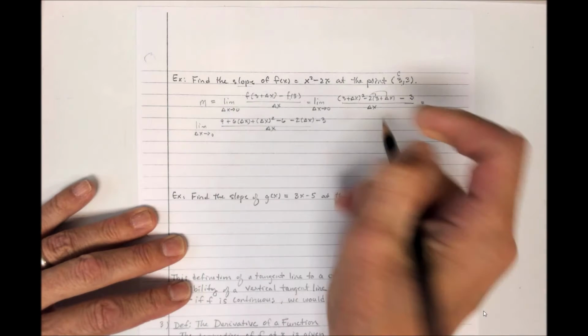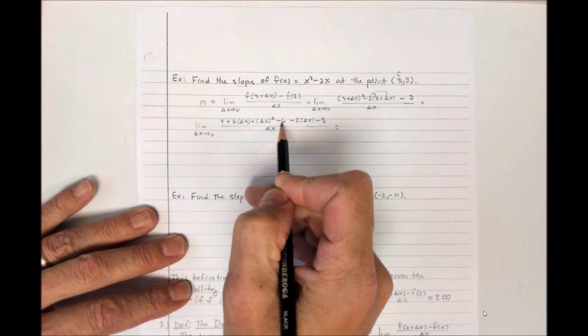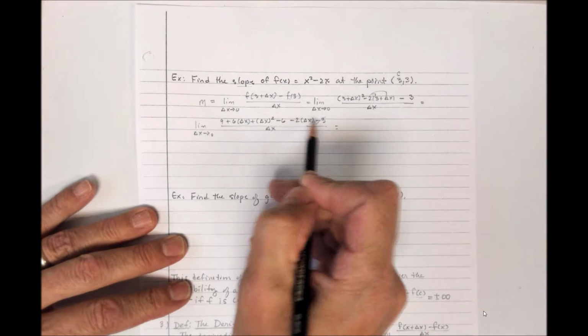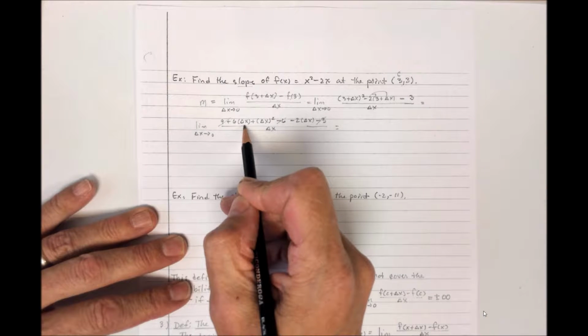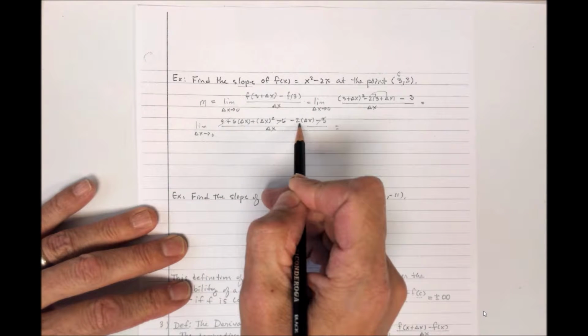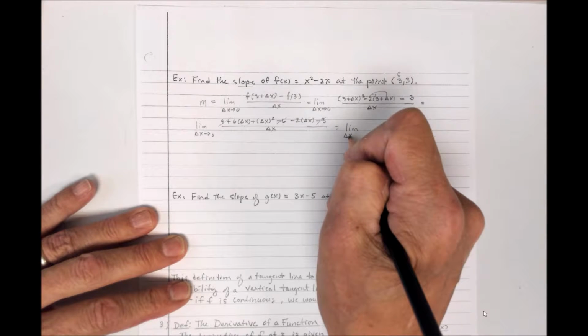Lots of algebra. Be careful and don't skip steps. Now I can see here that I have a 9, a minus 6, and a minus 3. They're all going to cancel out. That's just 0. And I have like terms here. I have a 6 delta x and a minus 2 delta x. So that's going to be the limit as delta x goes to 0.